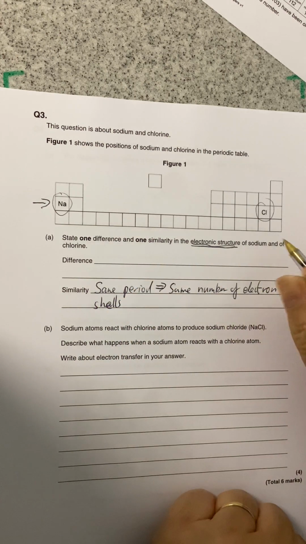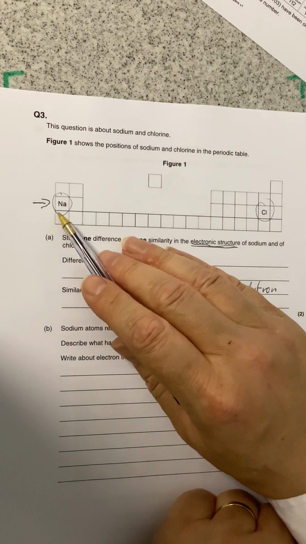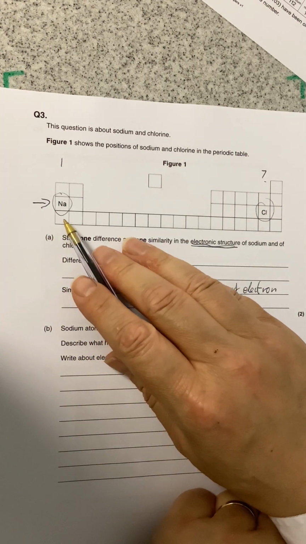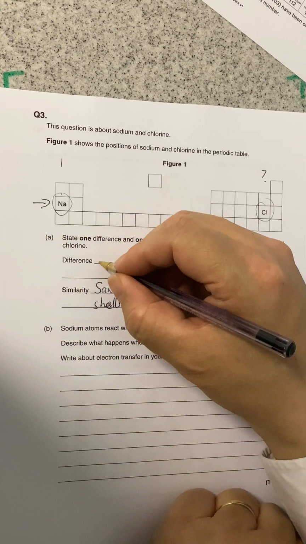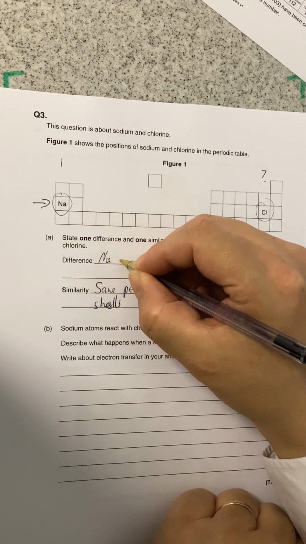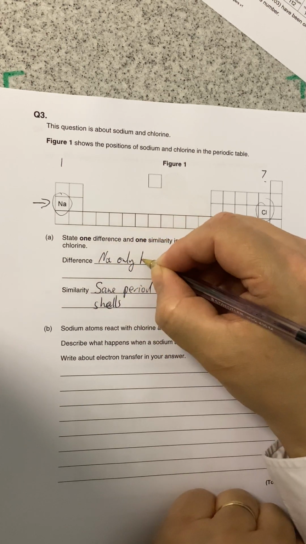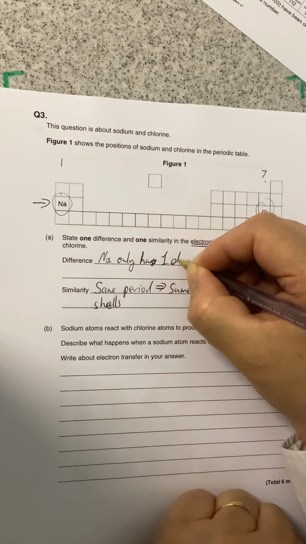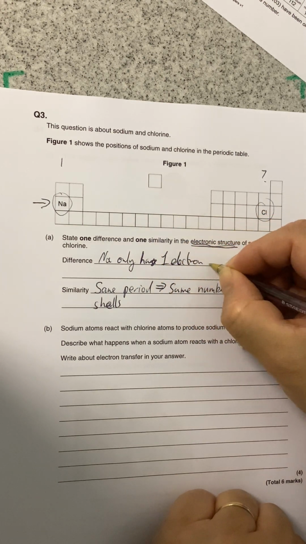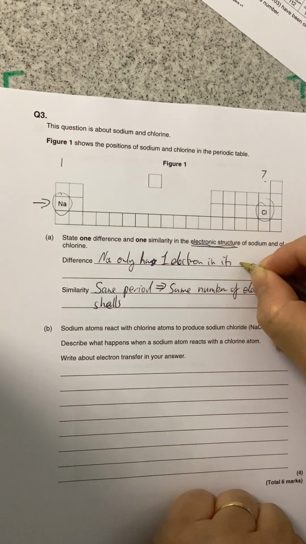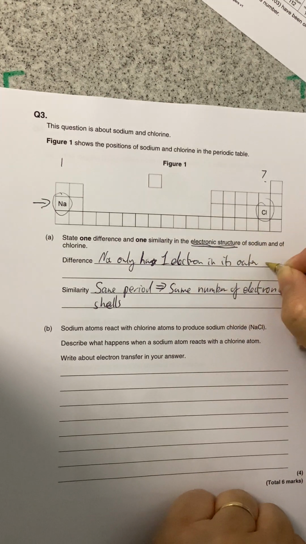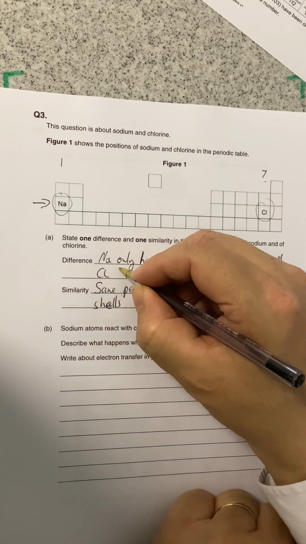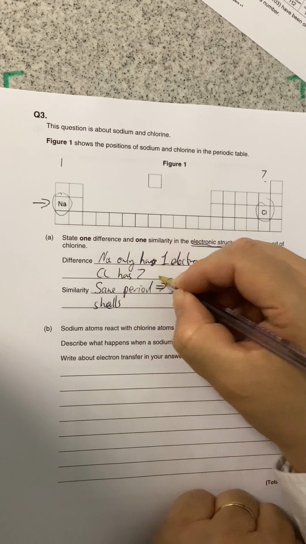Okay, and then the difference, well, sodium's in group 1, the chlorine's in group 7. So if the sodium's in group 1, the sodium only has 1 electron in its outer shell. The chlorine has 7 electrons in its outer shell.